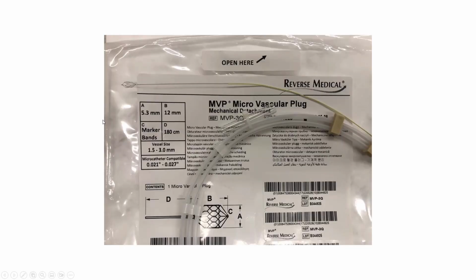And the same technique we use for detachable coils may actually be used for detachable microvascular plugs, which we don't use in coronary perforation, but we may use them for coronary fistula. You have a wire attached to a microvascular plug, and you have an introducer system that allows you to push those plugs into a microcatheter that is inside the coronary. The microcatheter needed for a microvascular plug is a 0.035-inch system.